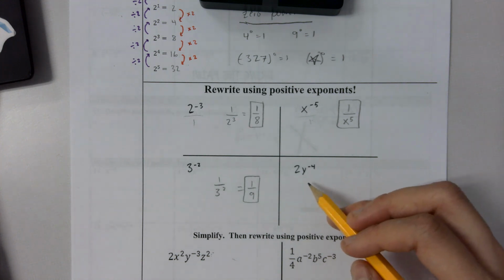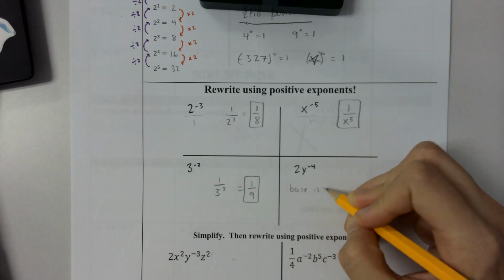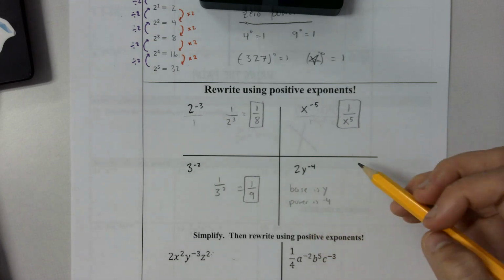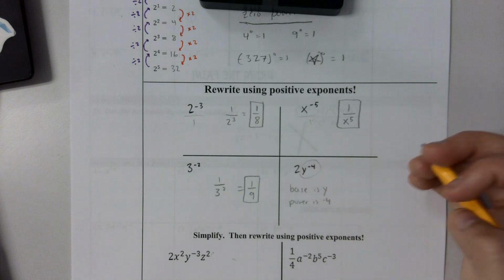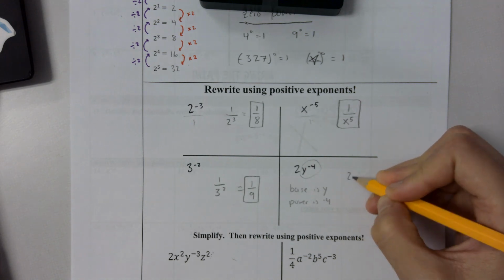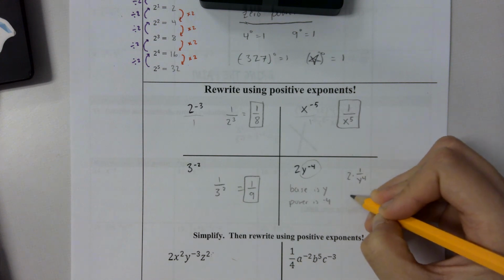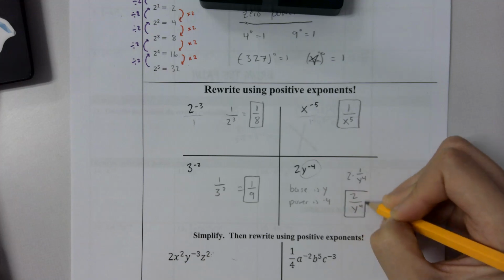So this one, right, our base is y, and our power is negative 4. So the only thing that's moving to the bottom is this guy. This 2 still stays on the numerator. So we're going to have, you could think of it like 2 times 1 over y to the 4th. Or you could have been like the 2 is in the top still, y to the 4th is in the bottom. But this is the answer.